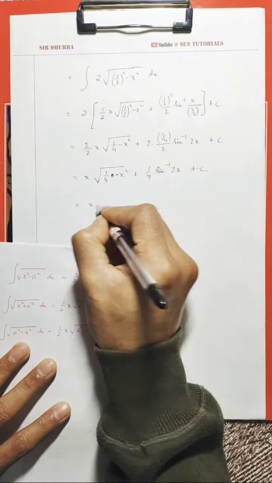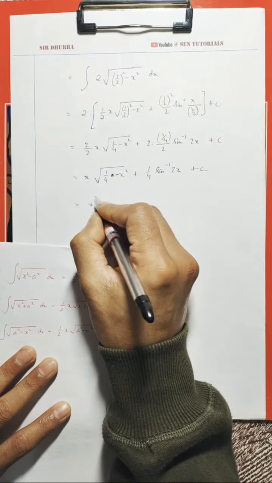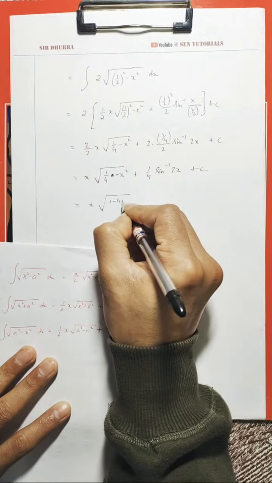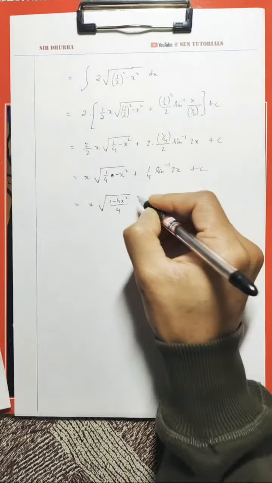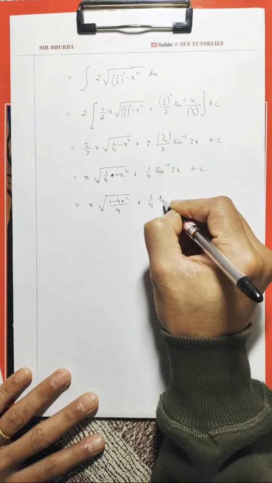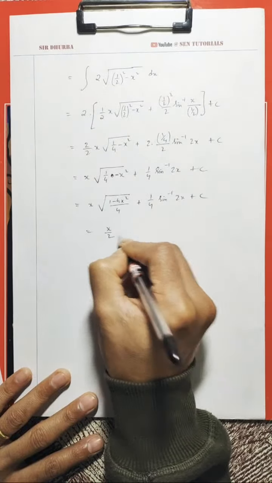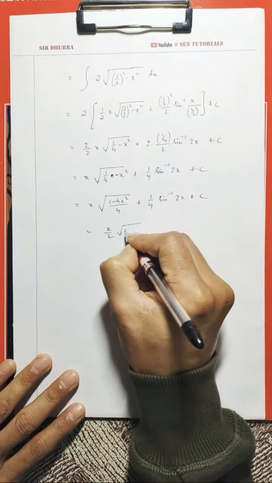Of course, if you want to further simplify this by taking the LCM, 1 minus 4x square by 4 plus 1 by 4 sine inverse 2x plus c. So 4 root over goes 2.